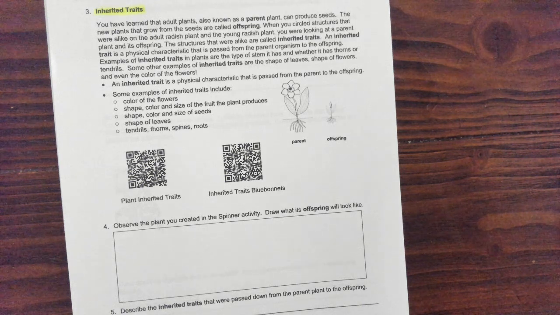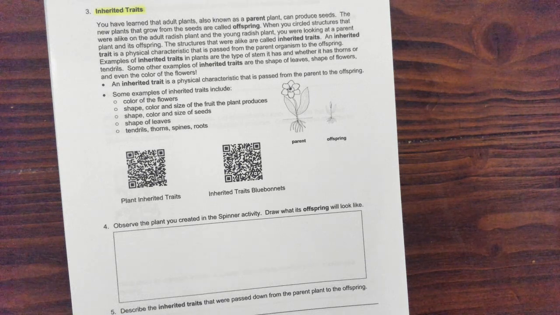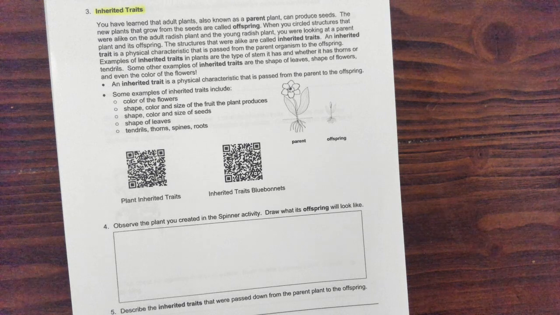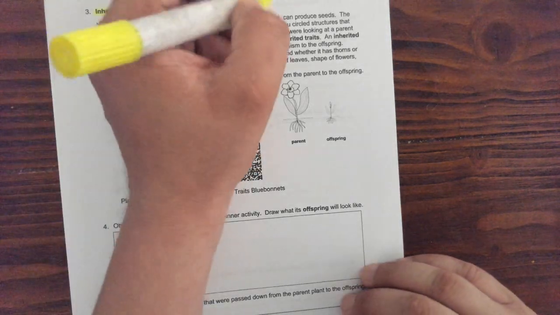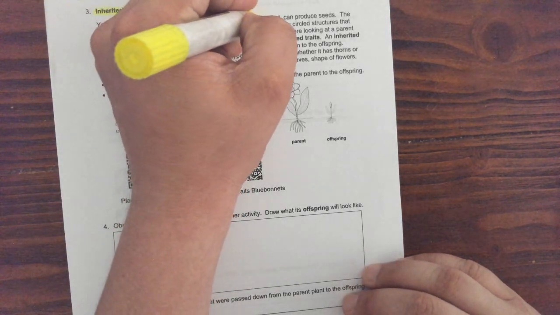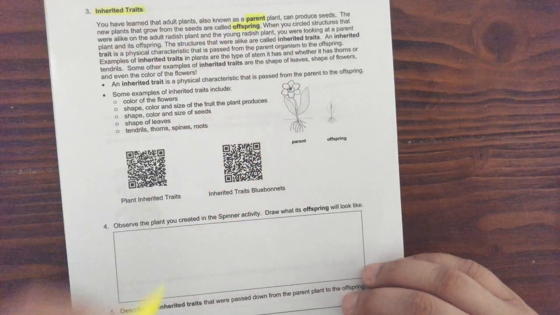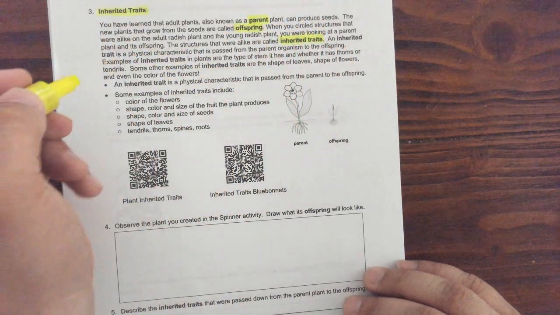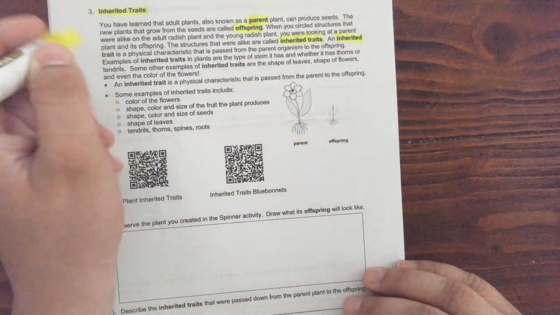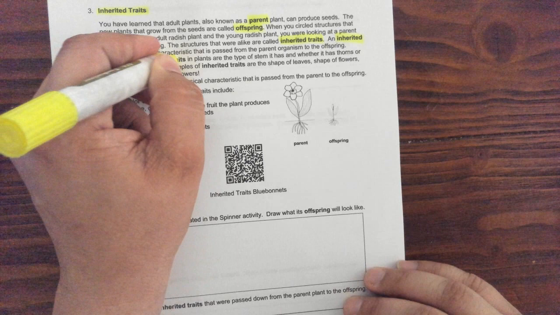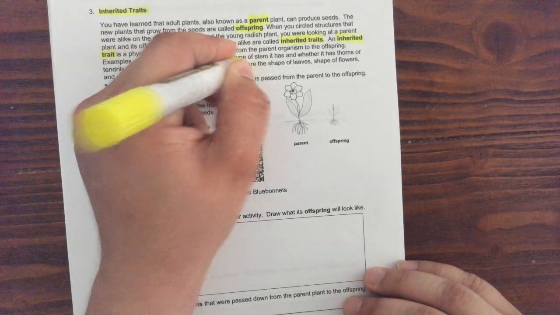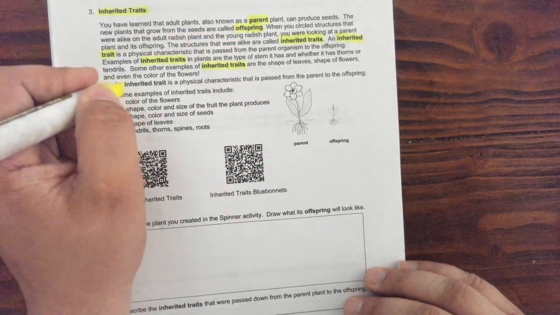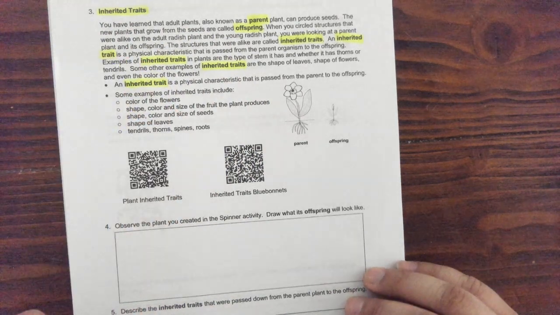Since we're talking about plants, you're going to notice that the parent plant is going to give their offspring traits that are inherited from the parent plant. If you look here, you have some vocabulary words. You see parent, offspring, and then before or after the word is bolded, you'll have some definition or explanation behind those words as to what they want you to know for that term.